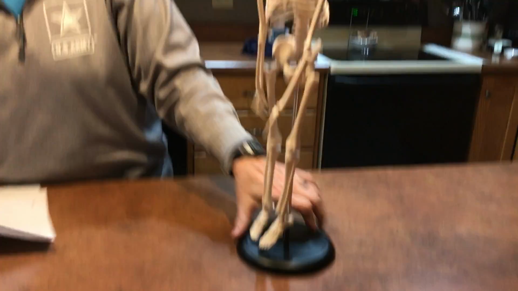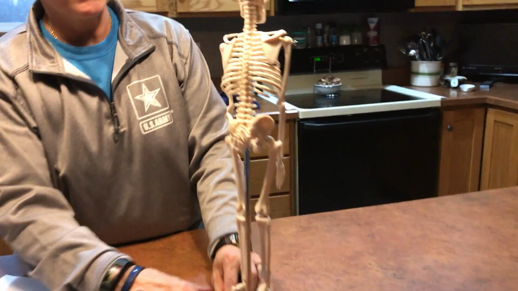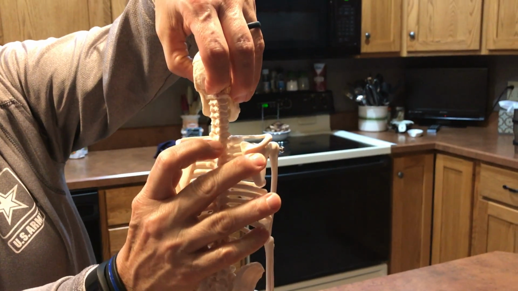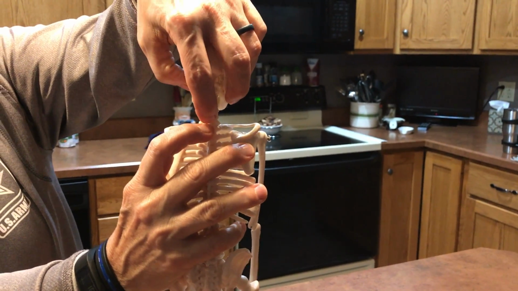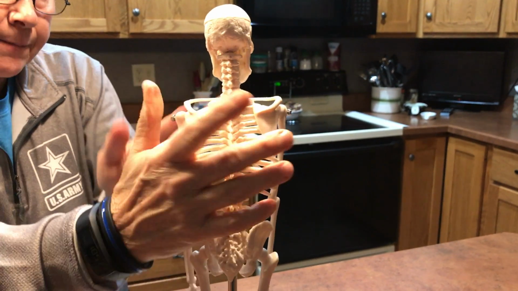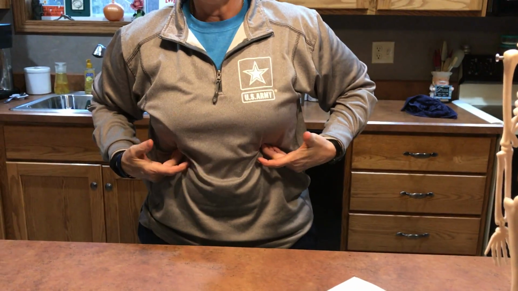And last but not least, we're going to use the skeleton, and I'm going to use my body landmarks for this one. So the first is the cervical vertebrae. It's the first 7 vertebrae in the neck. So it's actually the first 7 vertebrae that have no ribs attached. That is the cervical vertebrae.